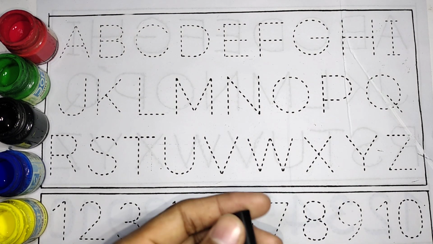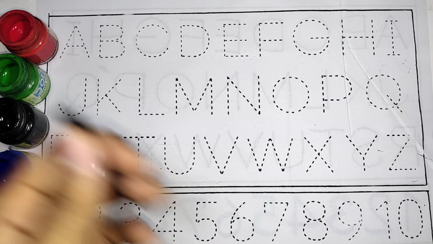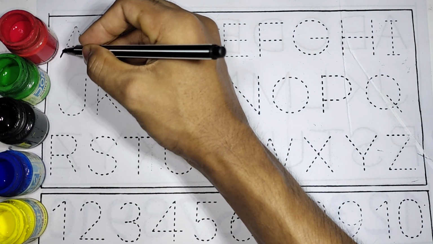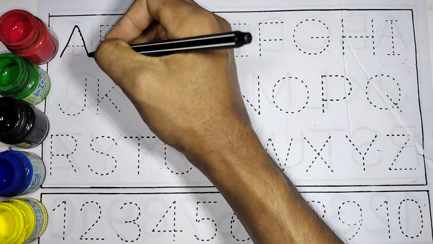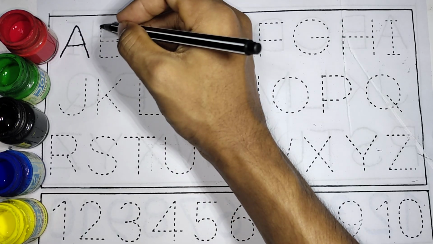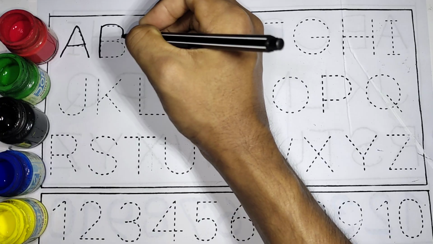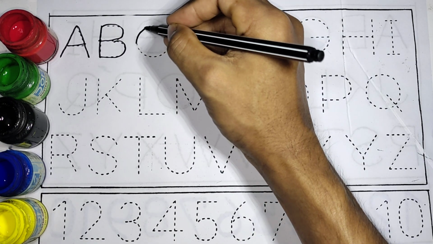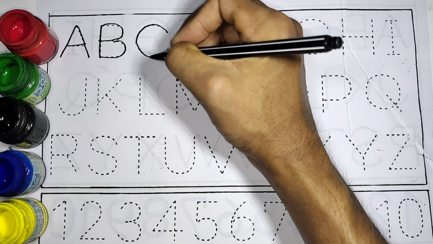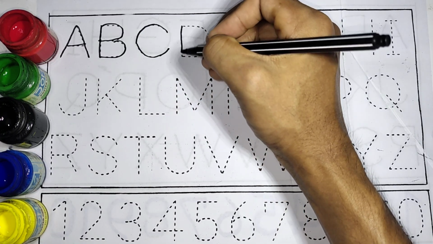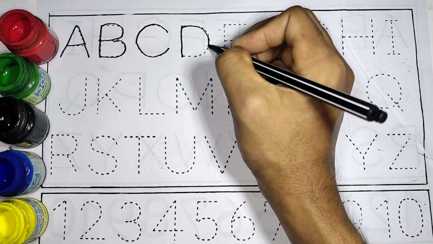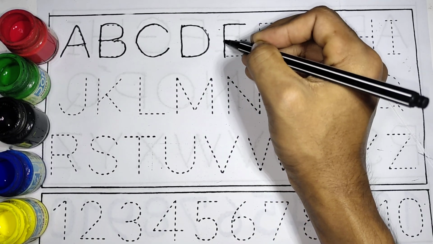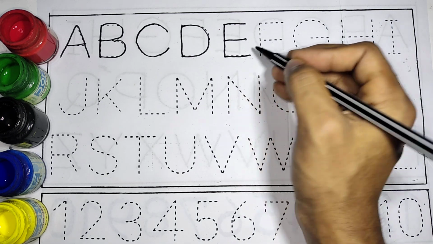Today we draw capital letter alphabets and numbers. First we open black color and now we draw the letter A, the alphabet of A. Now we draw B. And the next one is C. C for cow, C for cat. The next one is D. D for dog. And the next one is E. E for egg.